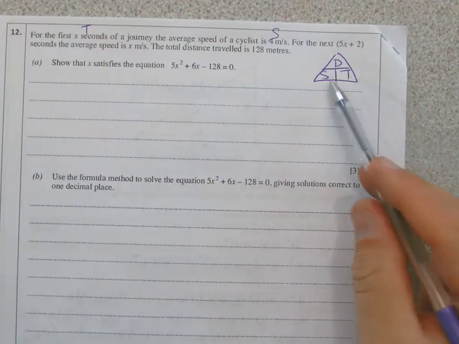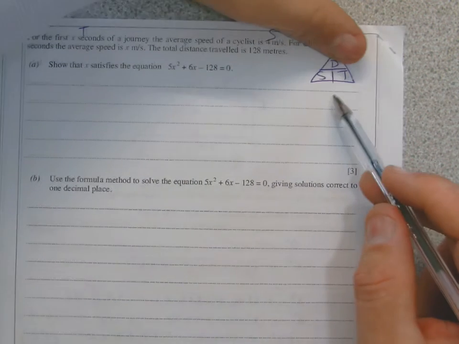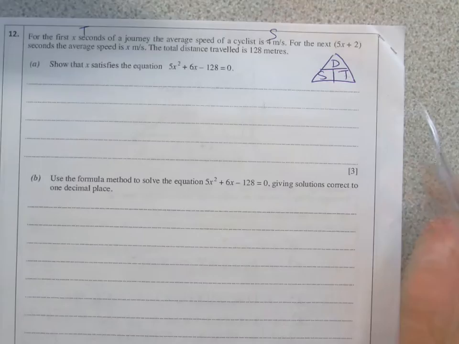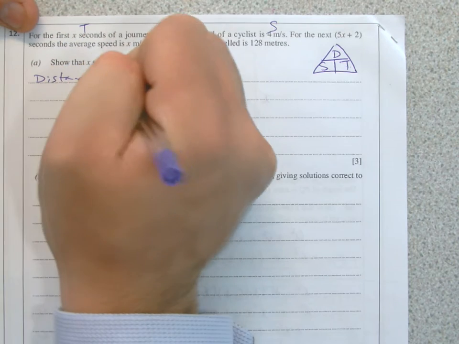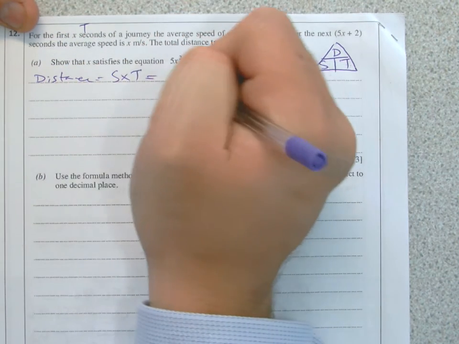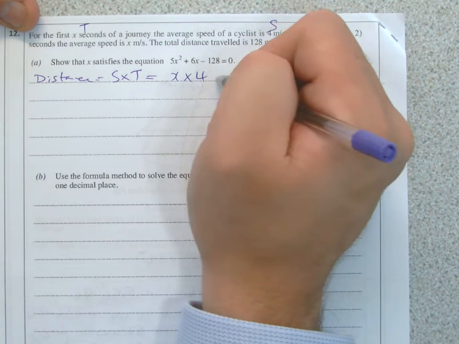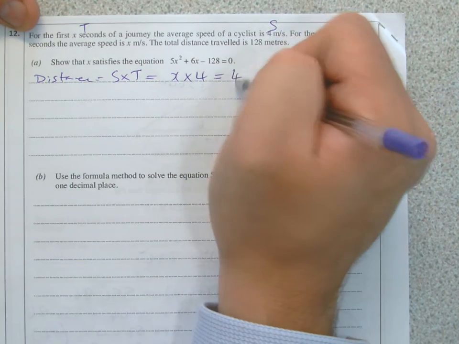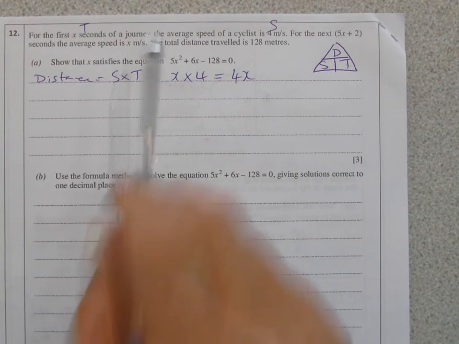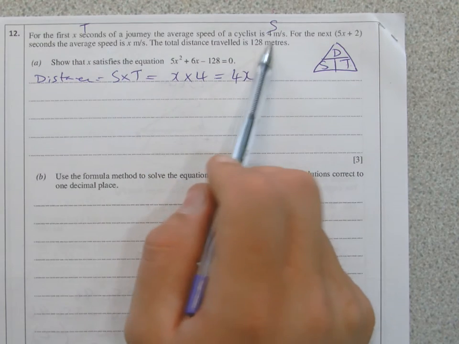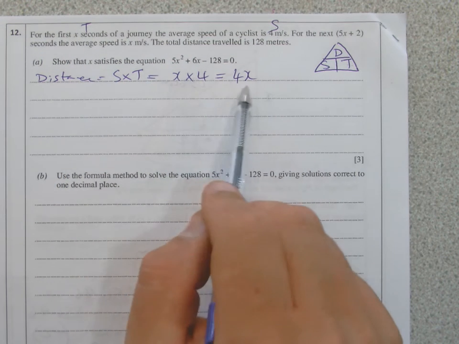If they tell you speed and time, you can work out what distance is. You just cover up the distance and multiply them. So the distance will be speed times time, which is 4 times x. In this case, x seconds, 4 is the speed, so you multiply them and you get 4x.